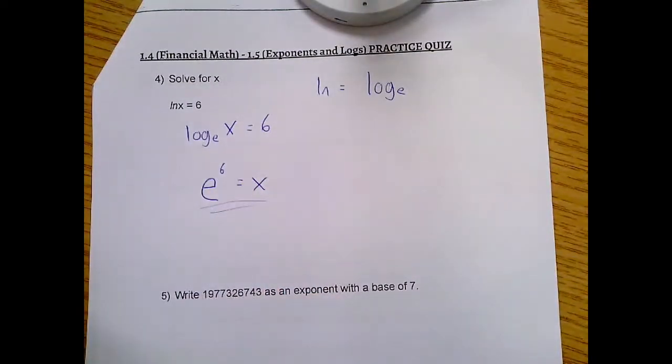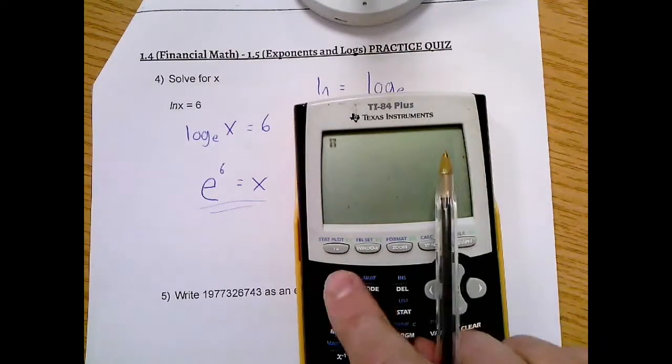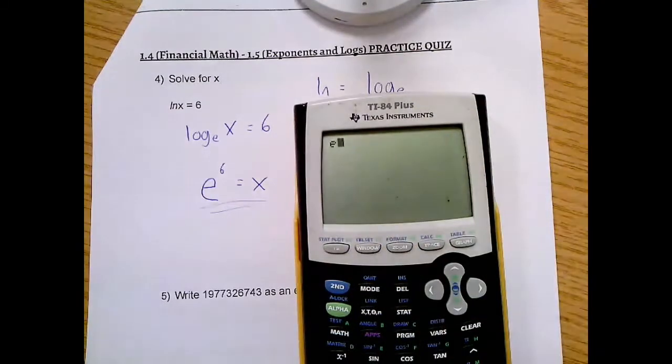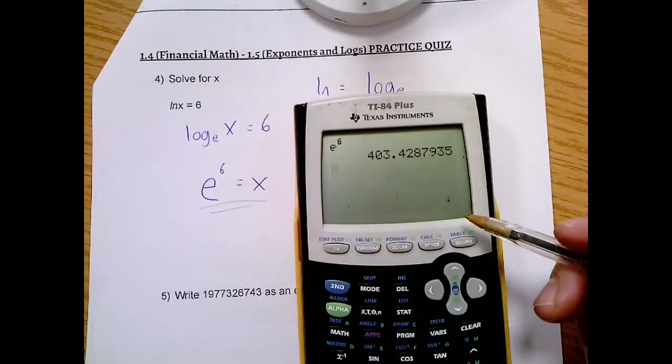But if you want to give me a more exact answer, you can just look at your handy-dandy calculator, find e. Let's see, where's e? Is that it right there? Let's see. Second e, there we go, raised to the 6th power, right? Boom, 403.42. Okay, so you could also give me the answer that way as well. Let's do question 5. Good job.